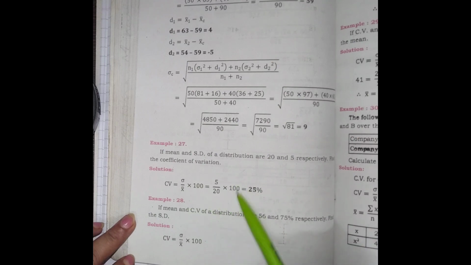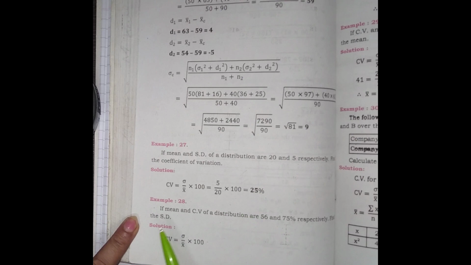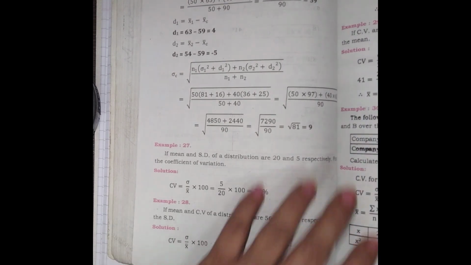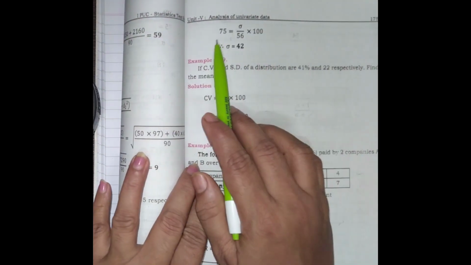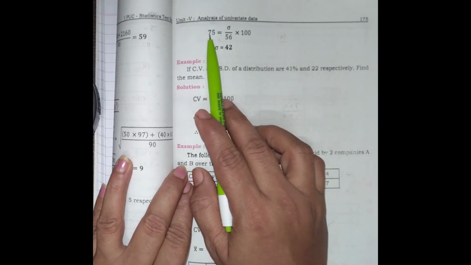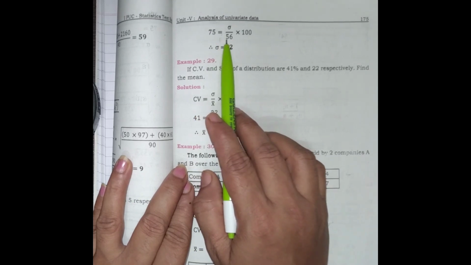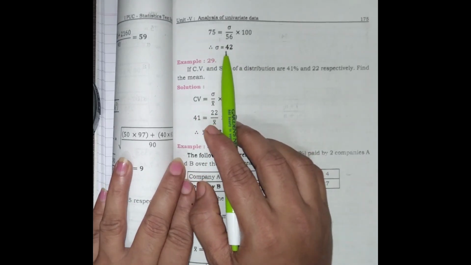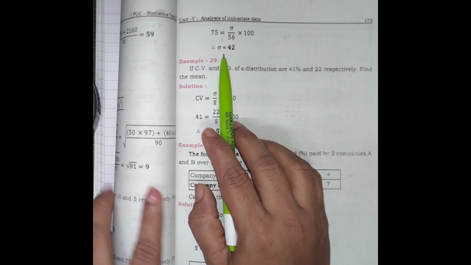Then they can interchange this and ask you for 2 marks. This is a 2 marks question. If the mean and CV of a distribution are 56 and 75% respectively, find the standard deviation. CV is equal to sigma by x bar into 100, so you are getting 75 is equal to sigma divided by 56 into 100. Take this 56 to this side, multiply these two and divide by 100, and you are getting 42 as the value.